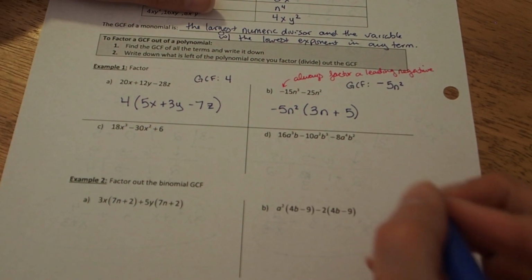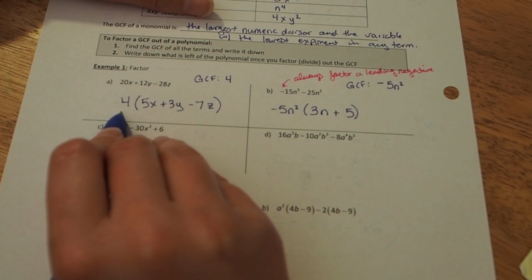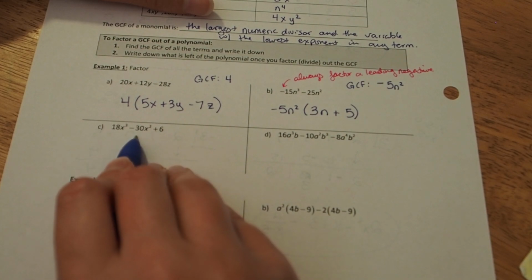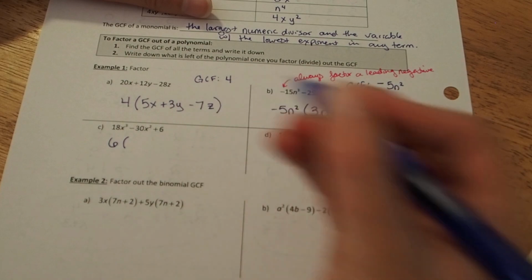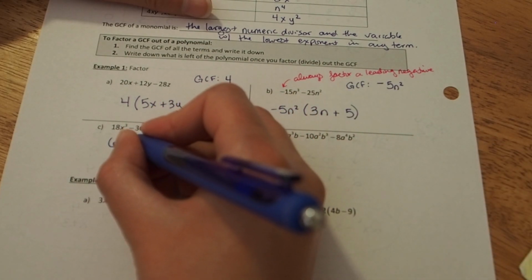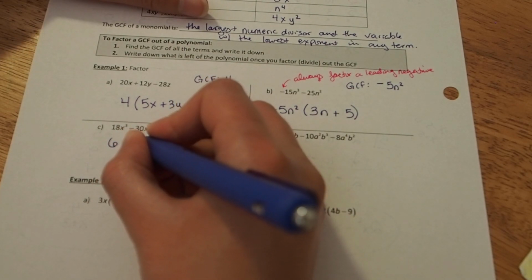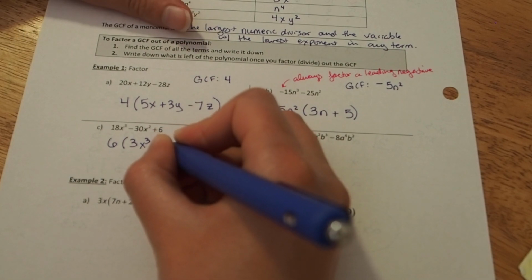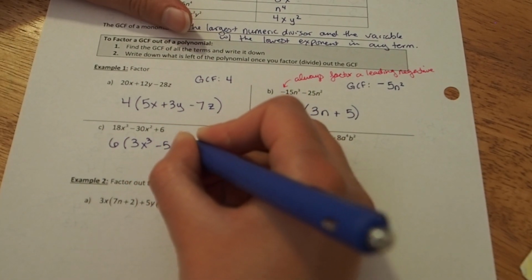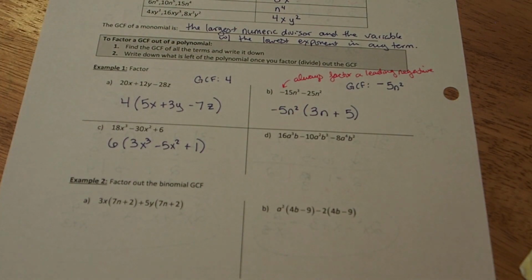Okay. In the next one, instead of writing my GCF at the top, I'm just going to write my GCF as I begin factoring. So I see 18, 30, and 6 can all be divided by 6. So I'm going to have 6 times, 18 divided by 6 is 3x to the third, minus 30 divided by 6 is 5x squared, and last, plus 6 divided by 6 is 1. I wasn't able to take any of the variables out because there was no smallest variable term that all terms shared. Just 6 for the GCF.